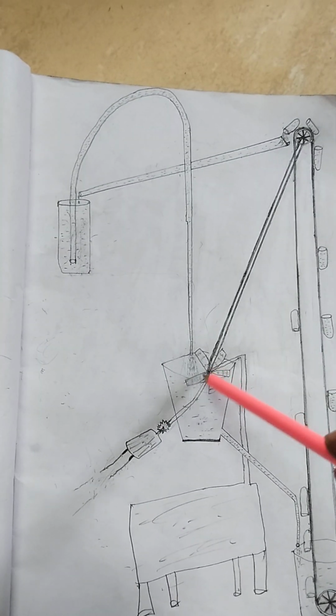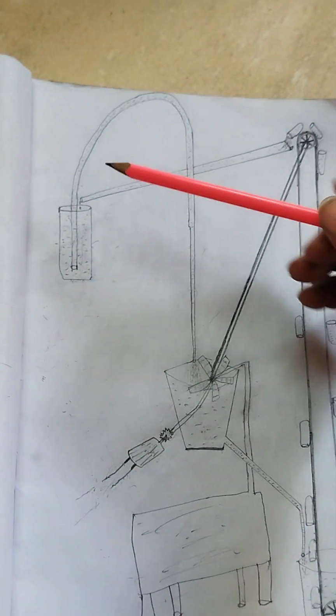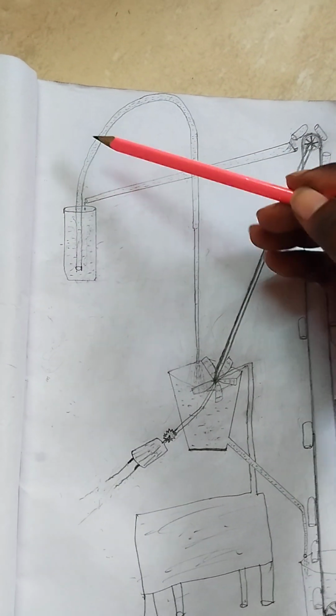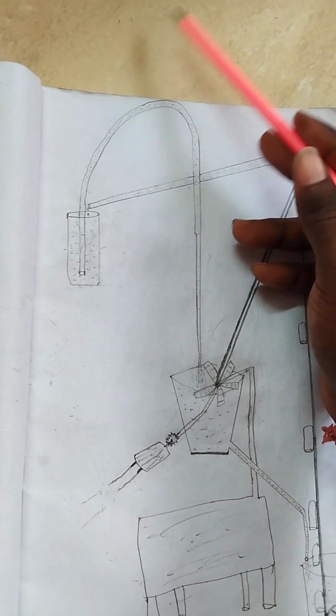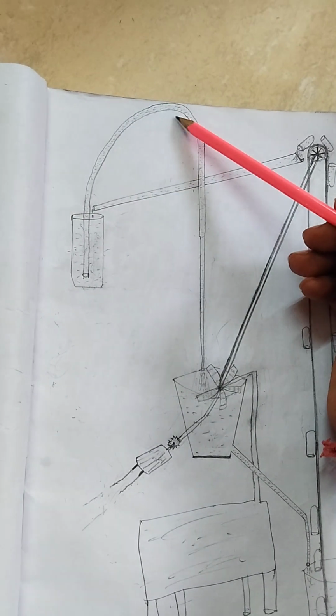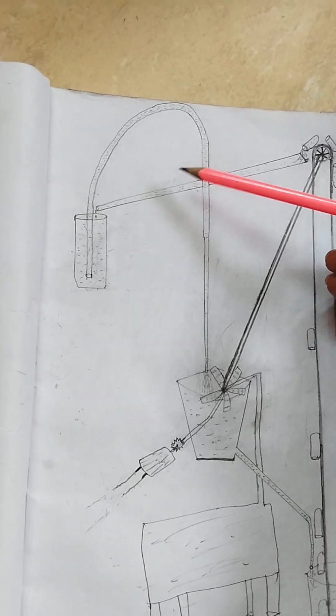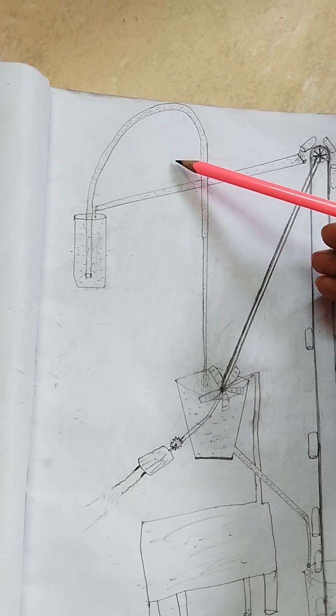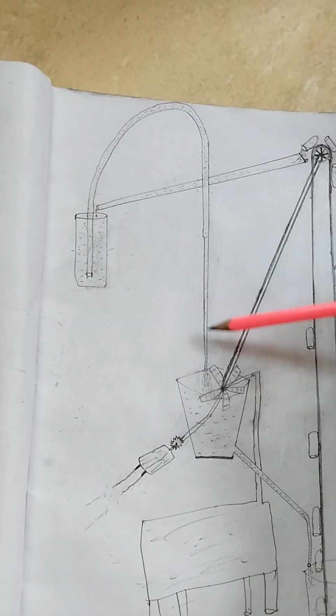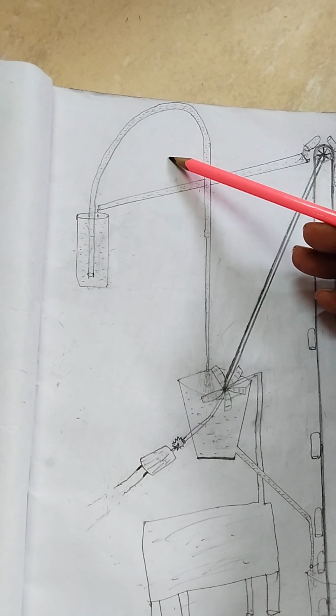So to get that enough pressure, here the pipe, right? If you take this pipe higher, here I have drawn the diagram only till here, but if you take the pipe higher and higher, and the thickness here should be more.